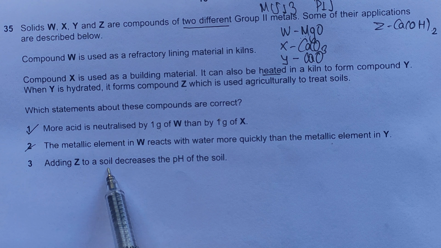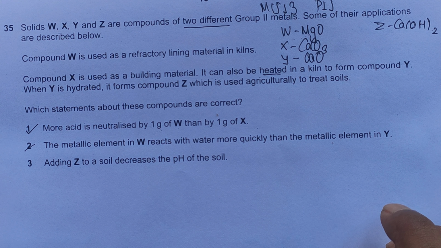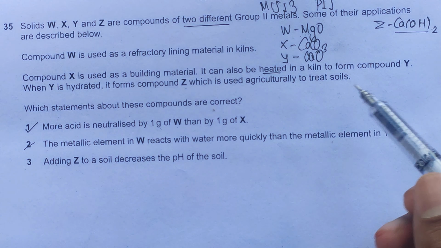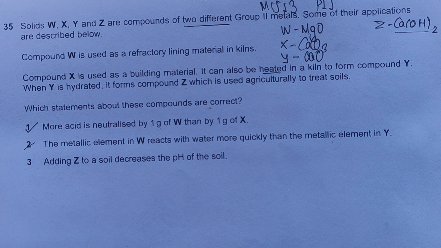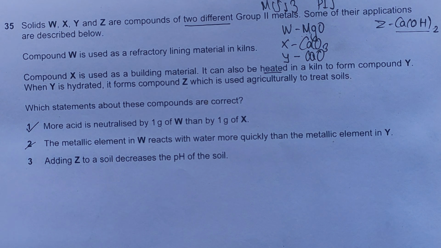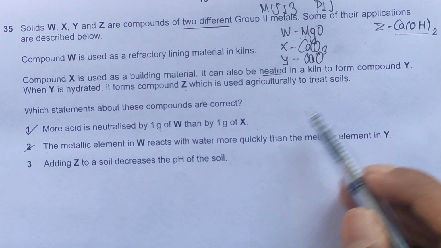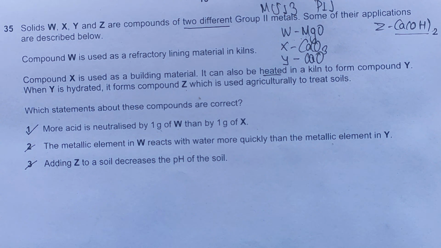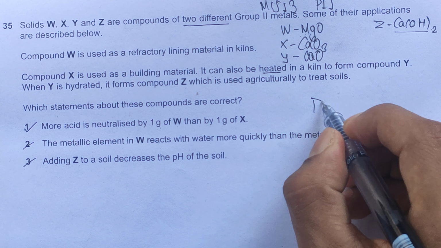Statement 3 is adding Z to a soil decreases the pH of soil. Decreasing pH of soil means making the soil more acidic, and calcium hydroxide is a base. Adding base to soil means the soil has some, very little, acidic character. So when we add base to acid, the pH should increase. The pH should move somewhere around 7. The pH does not decrease. So statement 3 is also incorrect. This means statement 1 is the only one correct, which makes D the correct answer.